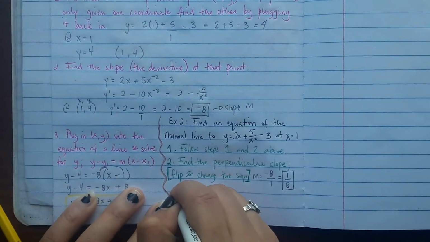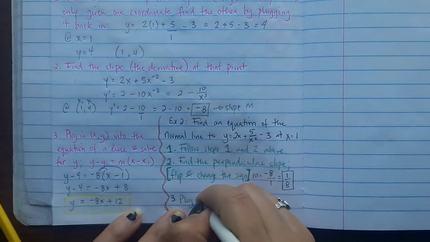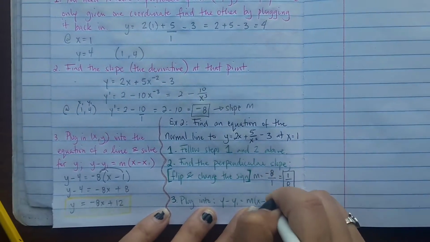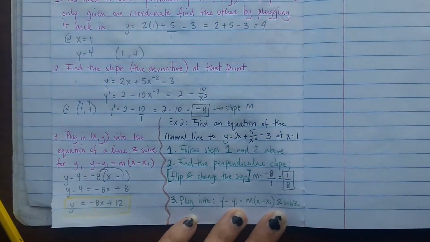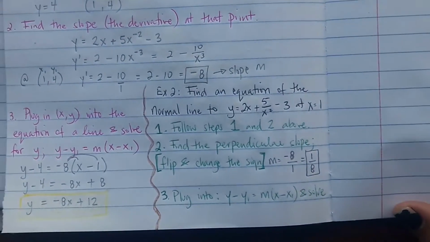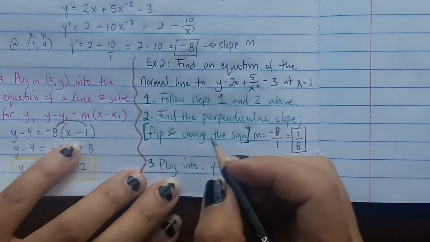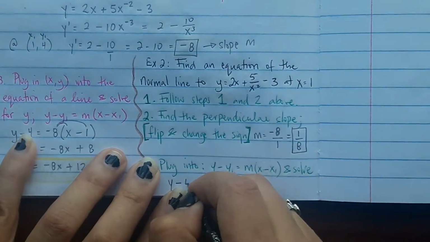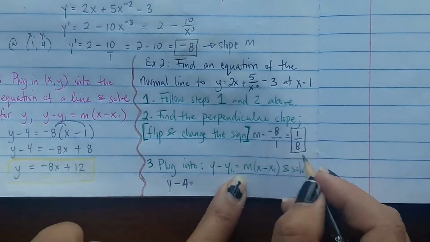And then you do the exact same thing you did in step 3, which is going to be plugging it into y minus y1 equals m times x minus x1 and solve for y. So where you see y1, you're going to put 4. Where you see x1, you're going to put 1. Only this time the slope is 1 over 8. So you're going to get y minus 4 equals 1 over 8 times x minus 1.